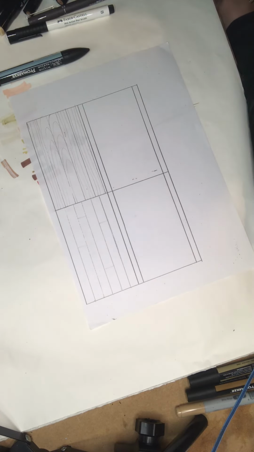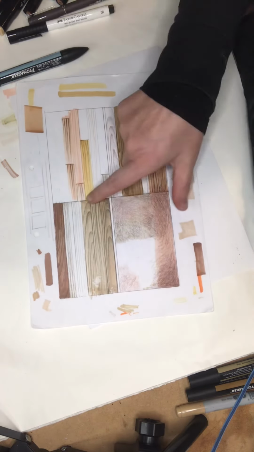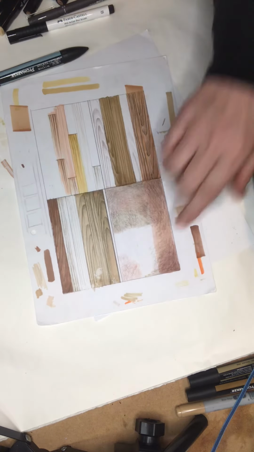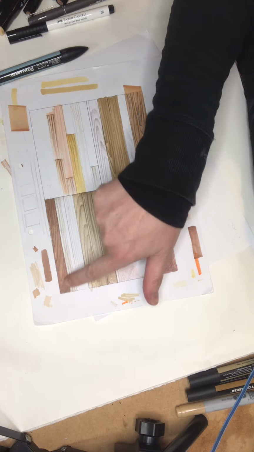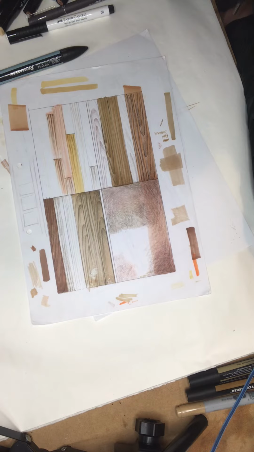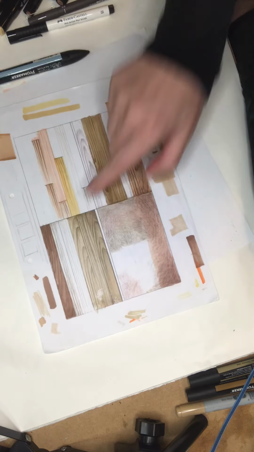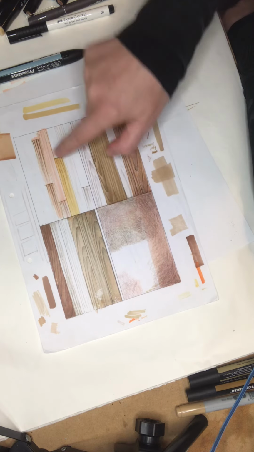In this video, we're going to have a look at how to render a wooden floor. Now, here's a couple that I did earlier on, and you can see that this one represents a darker wood with warmer tones like mahogany. This one is lighter, it could be an ash or an oak. The yellower ones could represent pine.